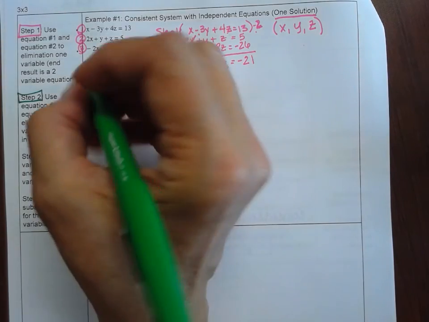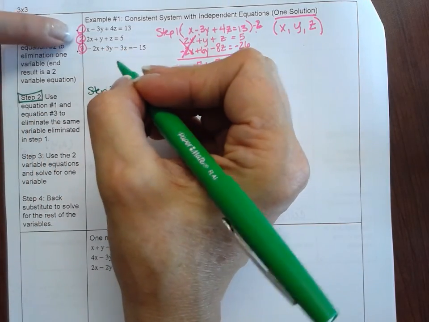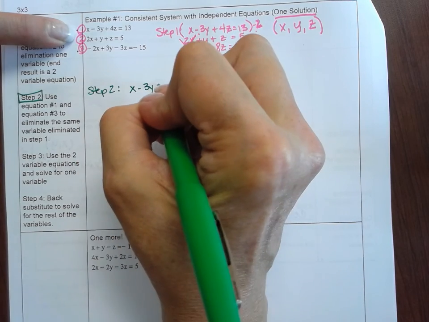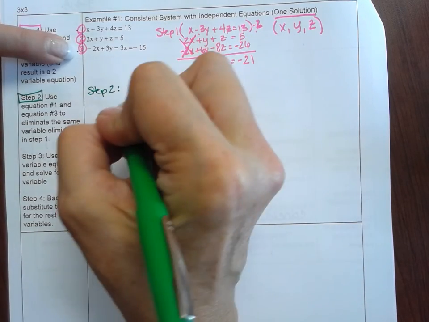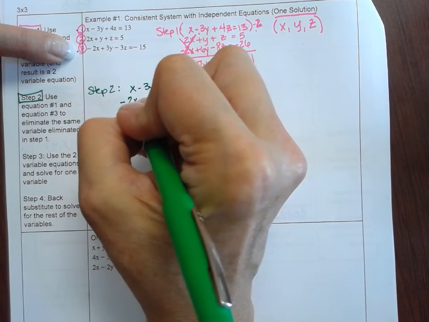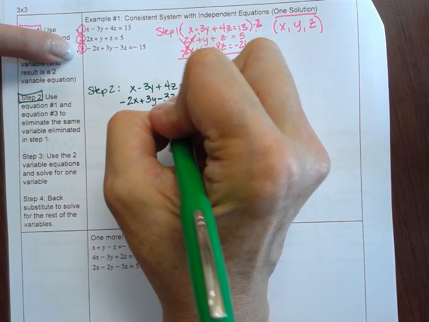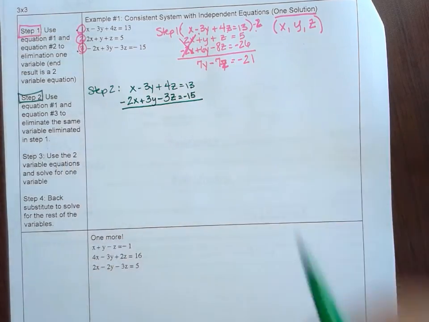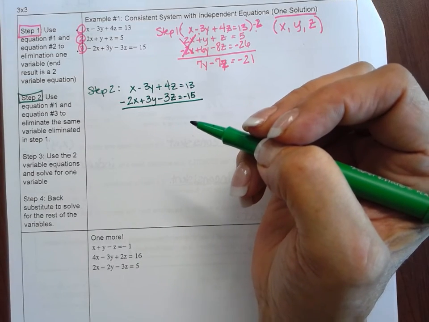So, step 2, I'm going to use 1, x minus 3y plus 4z equals 13, and 3, negative 2x plus 3y minus 3z equals negative 15.